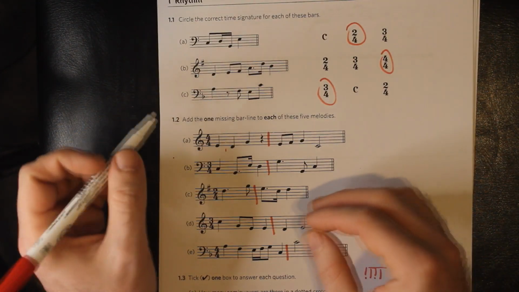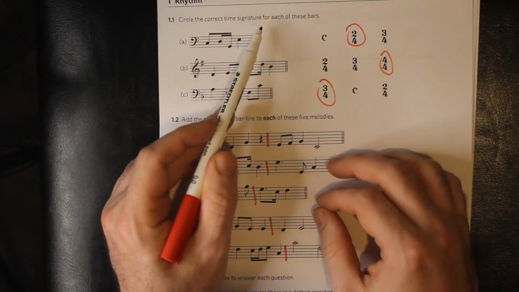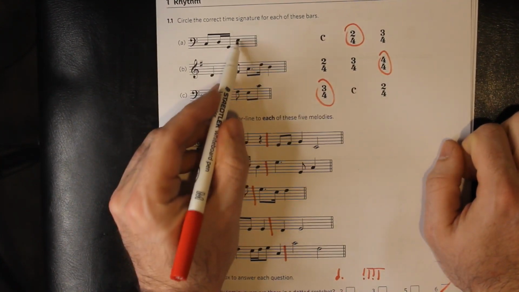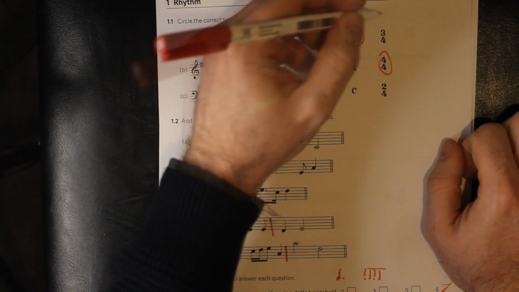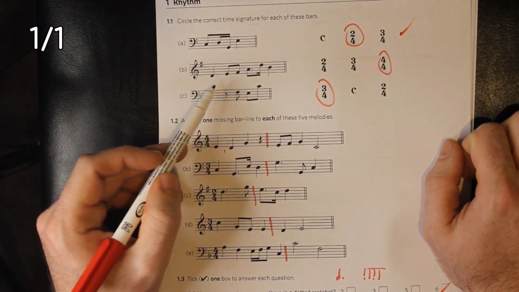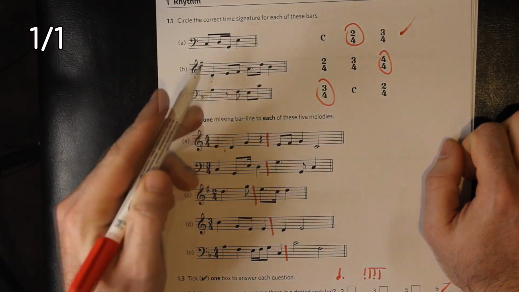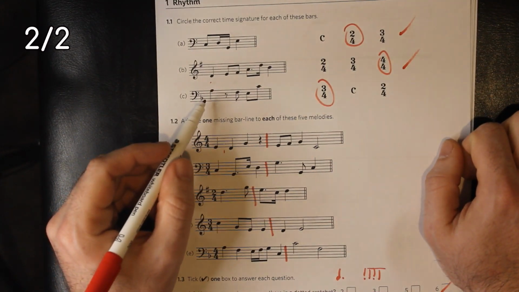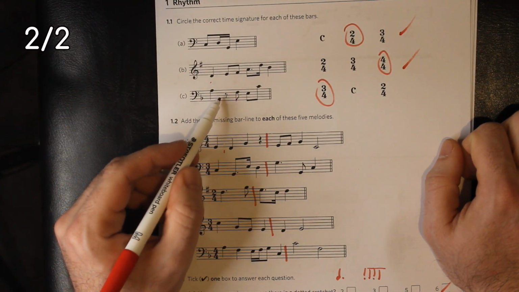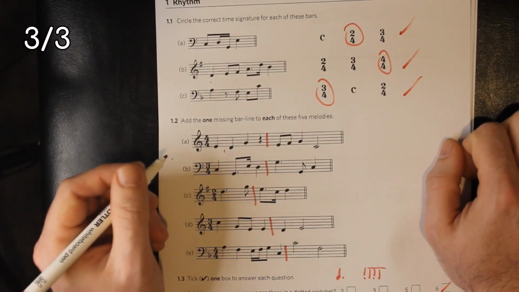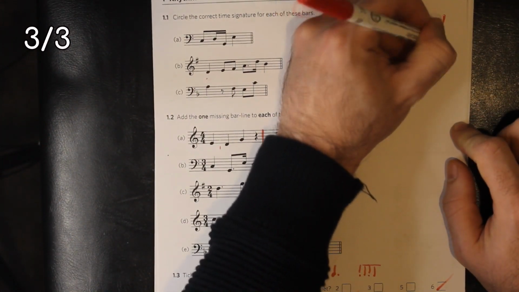That's terrible. Right, anyway, so the correct time signature, you're looking for groups, so that's a group and that's a group there, so I got that one correct. This one was 4-4, 1, 2, 3, 4, yeah, so I got that correct. And here, that was 3-4, yes, I did get that correct. So, you know what, I'm going to give myself a mark for each. There's 1, 1, 1.